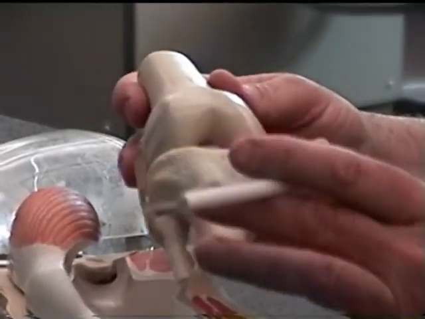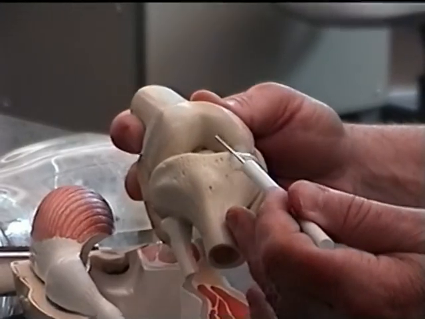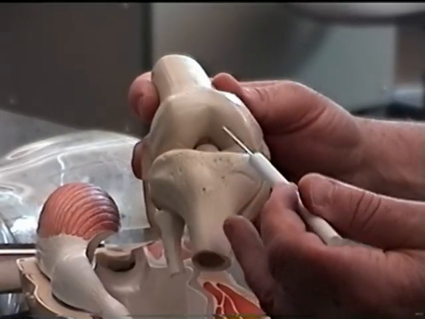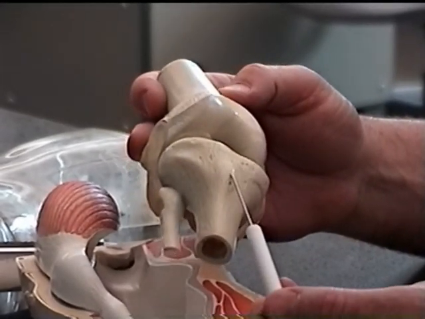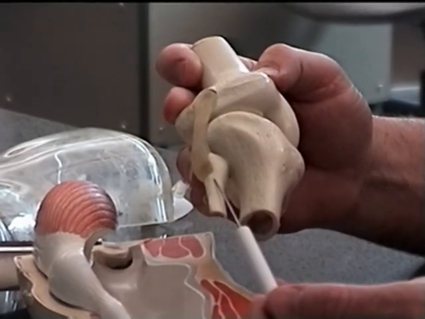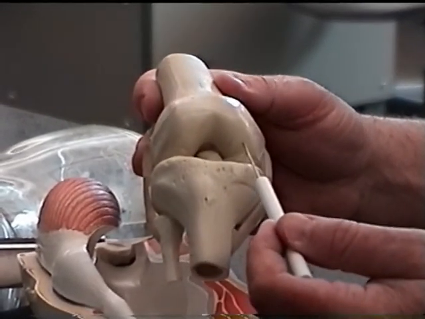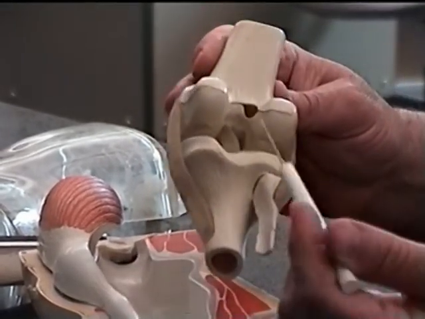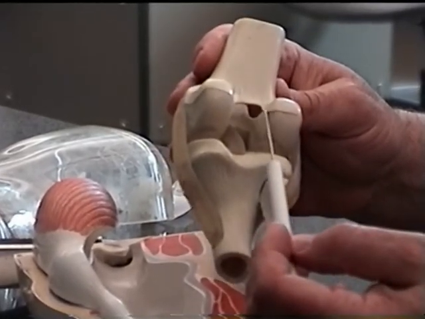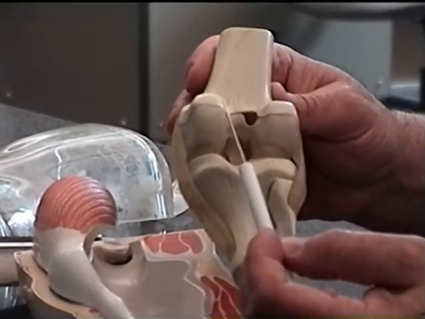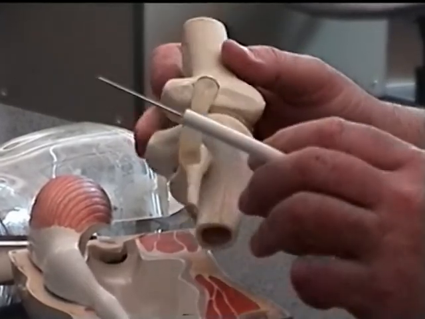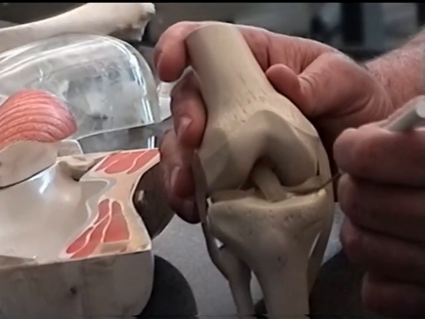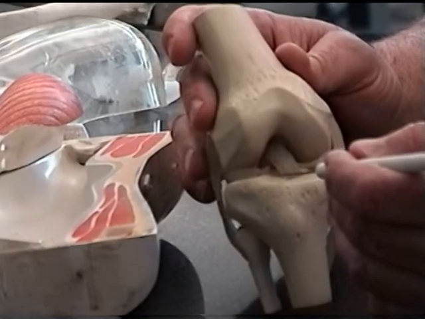So the structures that are involved are these two flat surfaces on the femur, which are called condyles. And if you'll recall that the tibia is medial and the fibula is lateral, then this is the medial condyle and the lateral condyle. And then recall that on the posterior surface we have a depression between those two condyles that we call the intercondylar notch or fossa. We have two flat surfaces on the tibia as well, the medial condyle and the lateral condyle that these condyles interact with.